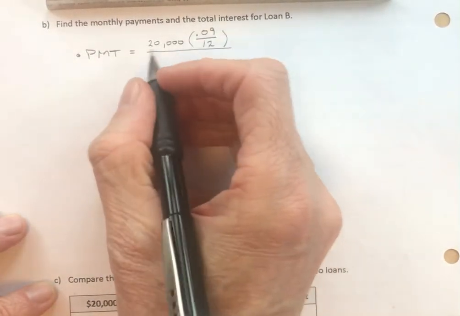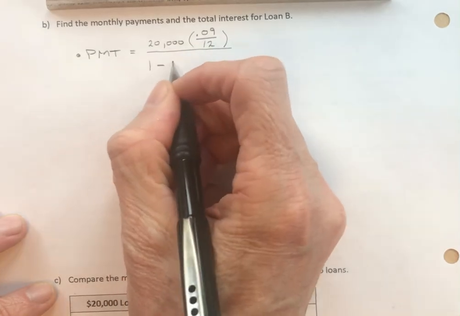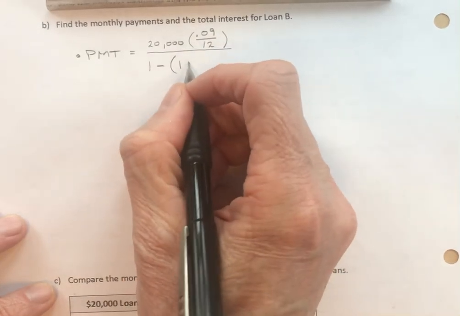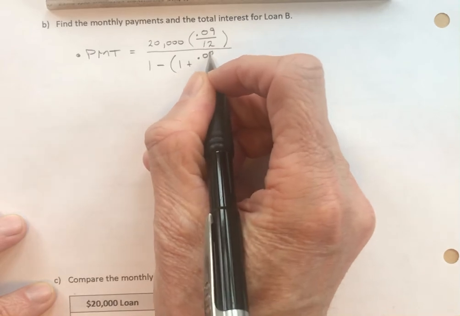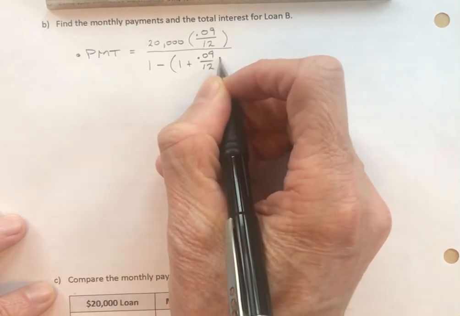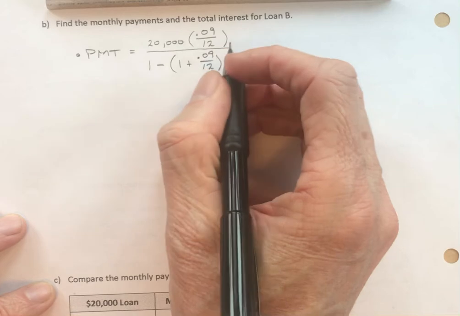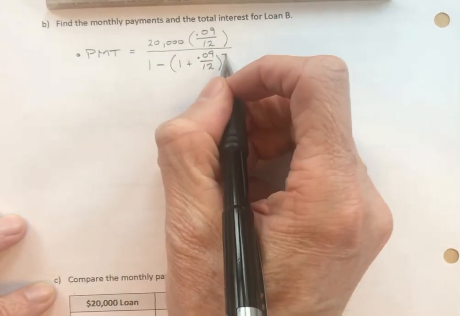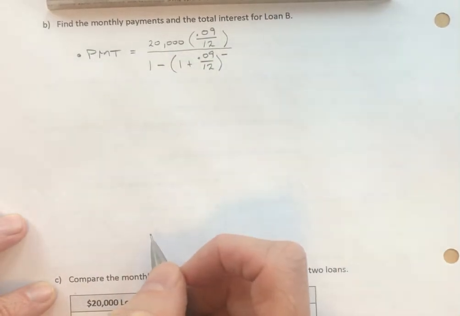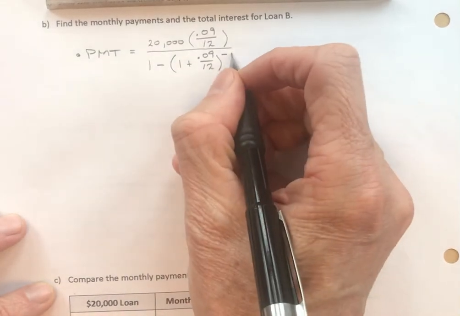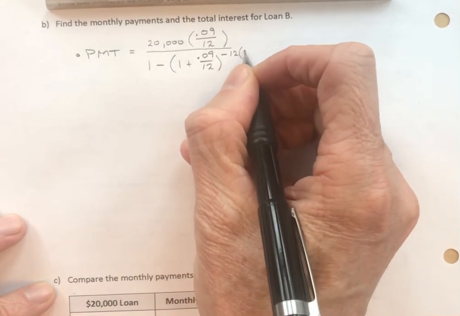Okay, that's the numerator. The denominator, 1 minus the sum of 1 plus the interest rate as a decimal divided by the number of payments per year, raised to the, again, don't forget, there's a negative in the exponent. It's a negative exponent. Number of payments per year times the number of years.